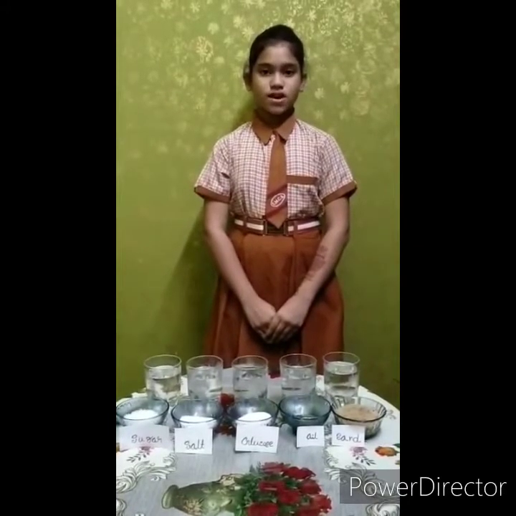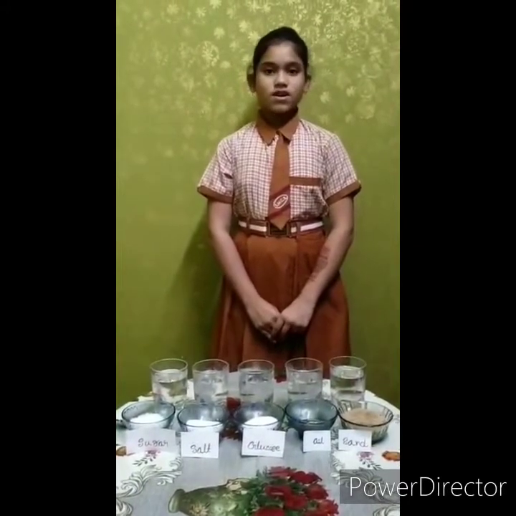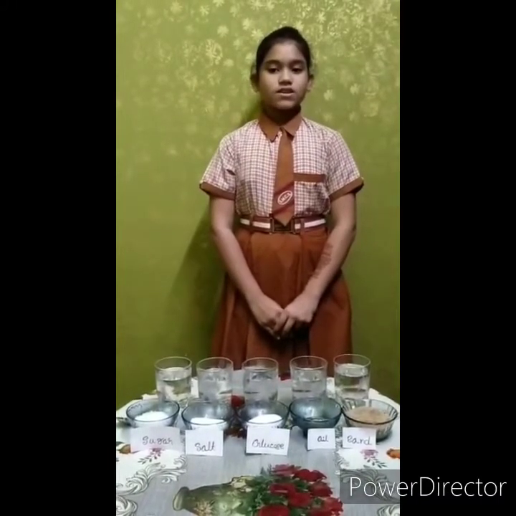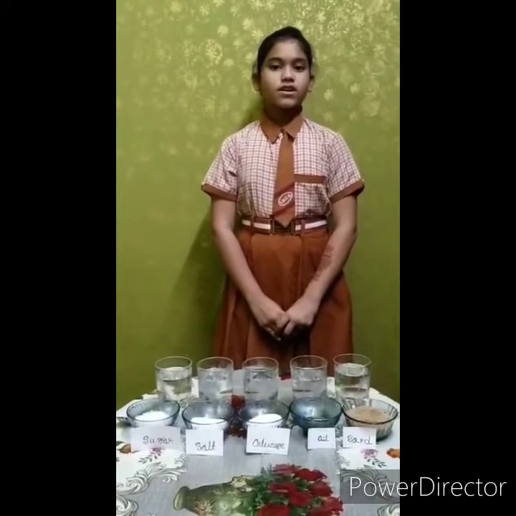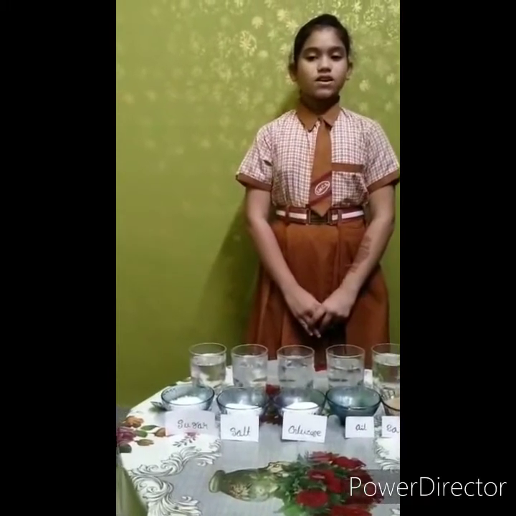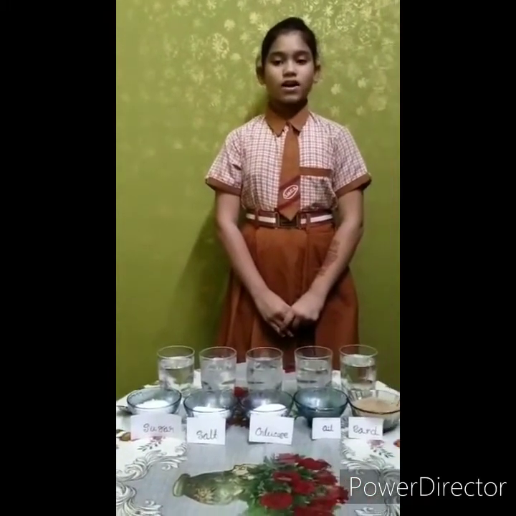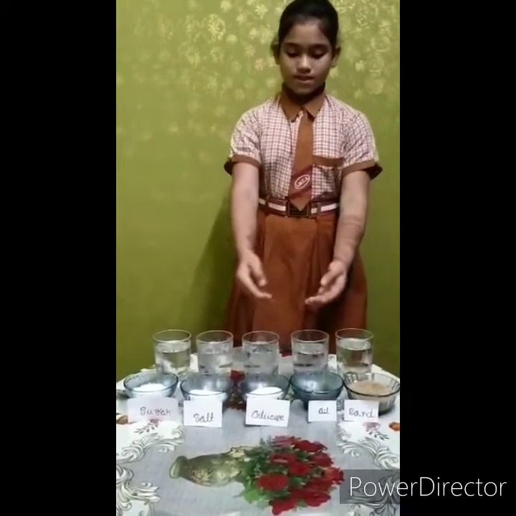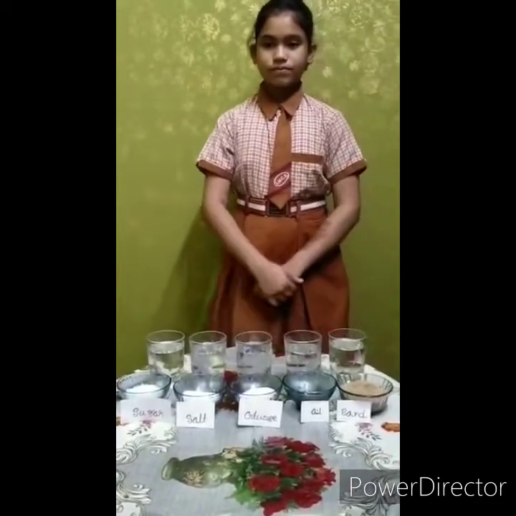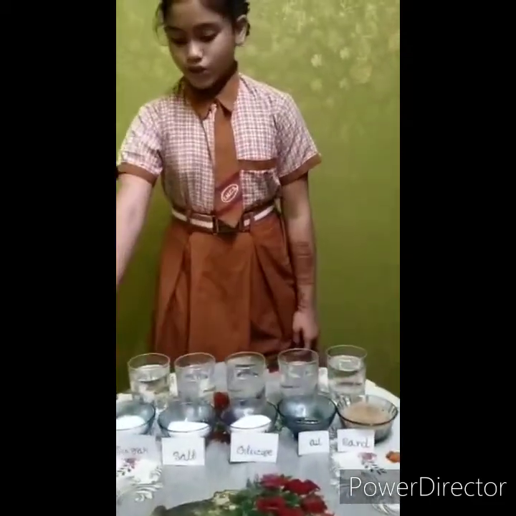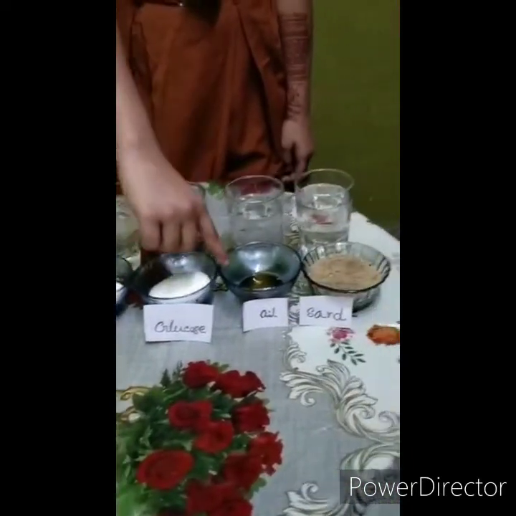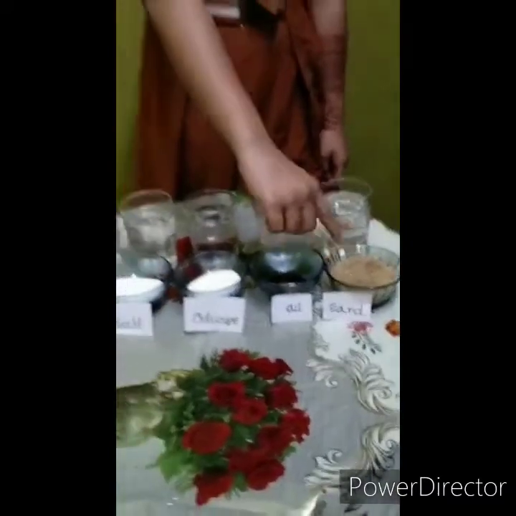Firstly, we should discuss what a soluble substance is. We know that a substance that dissolves in water is called a soluble substance. Now we are going to see examples of soluble substances. Here I have taken a few glasses and bowls. They are sugar, salt, glucose, oil and sand.